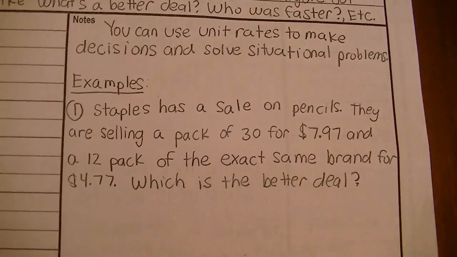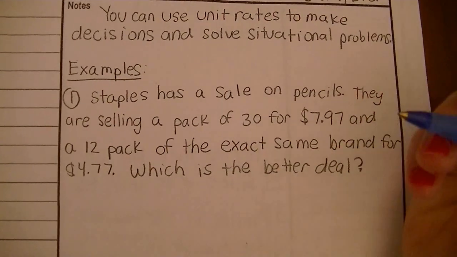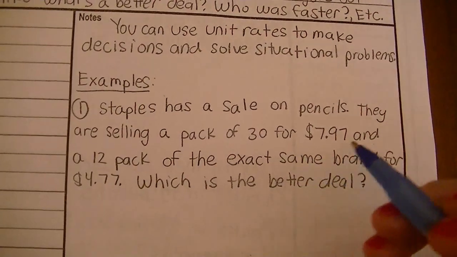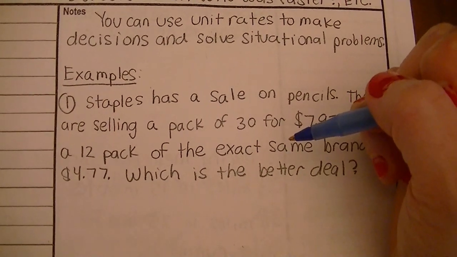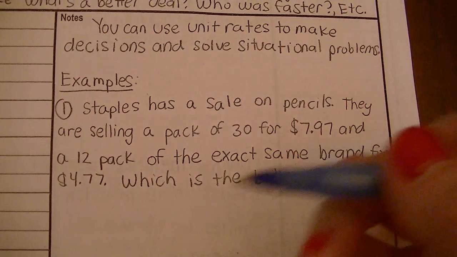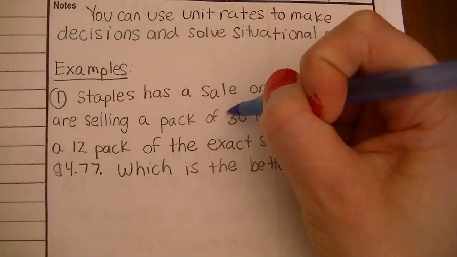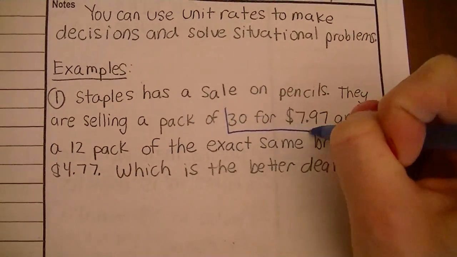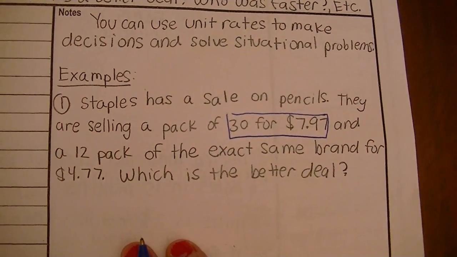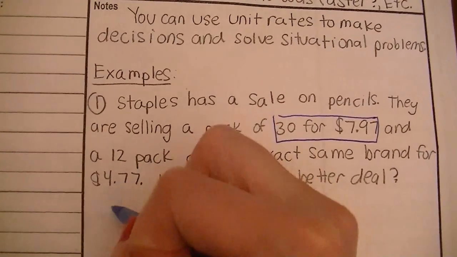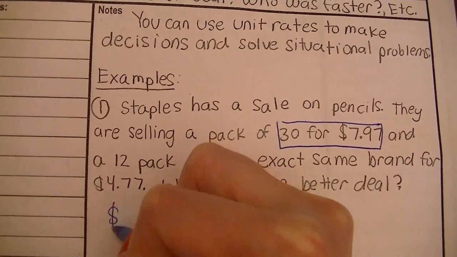So what you want to do is to find the unit rate of each of the packs that they offer. I'm going to use two different colors so that you can distinguish between them, and I would recommend doing that also so you don't get them switched around. And as always, make sure you label it. So I have this 30 pack for $7.97, and you want to put the money on the top and label it.